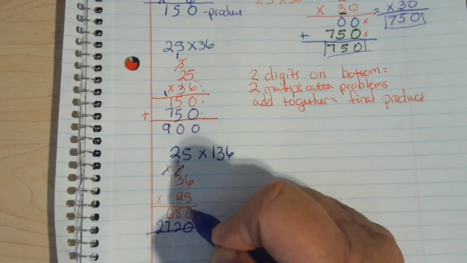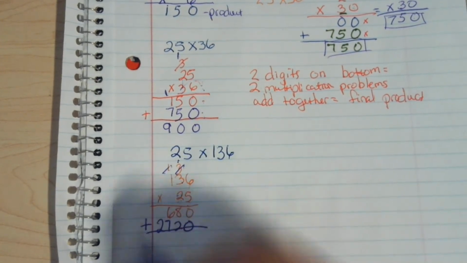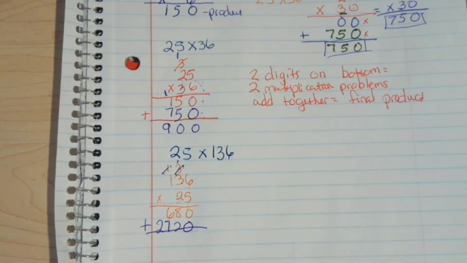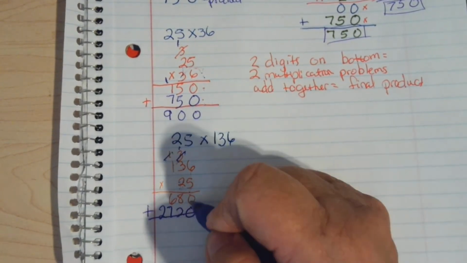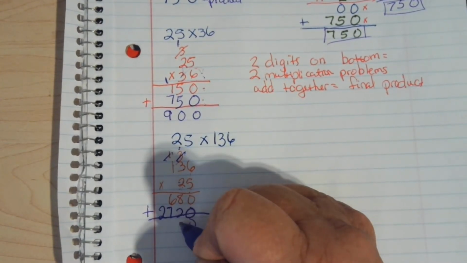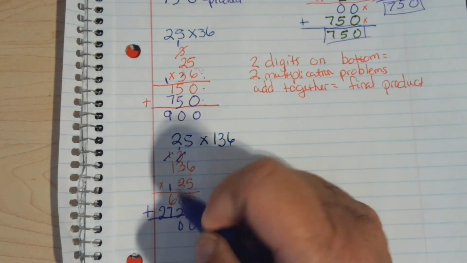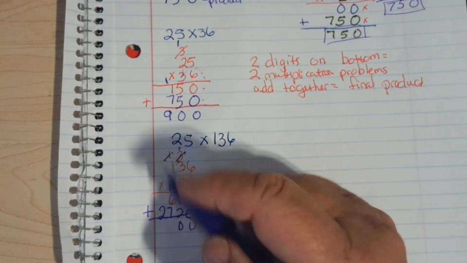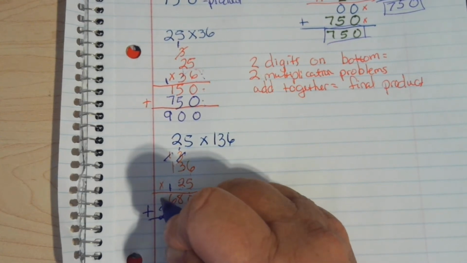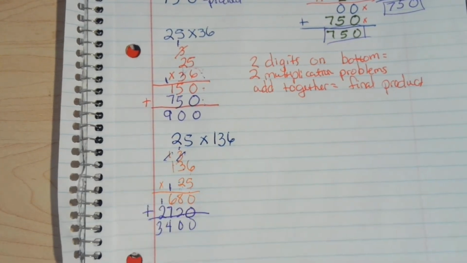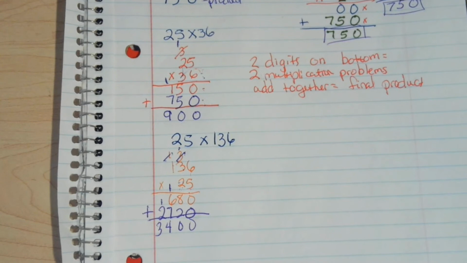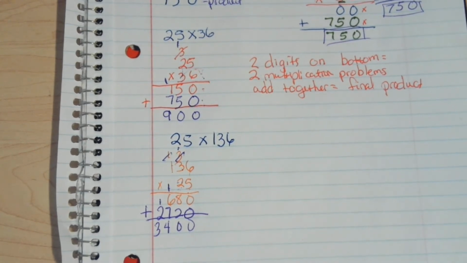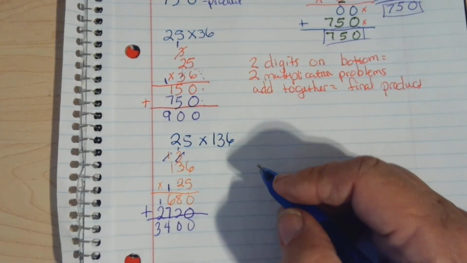2 digits on the bottom, 2 layers of multiplication that I now have to add together. A 0, 8, and 2, that is 10. Carry the 1. This 6 and that 1 is 7, and 7 and 7 is 14. Carry the 1. 2 plus 1 is 3. 3,400. Let's try one hard one, and then we'll be done. Last one, I promise.